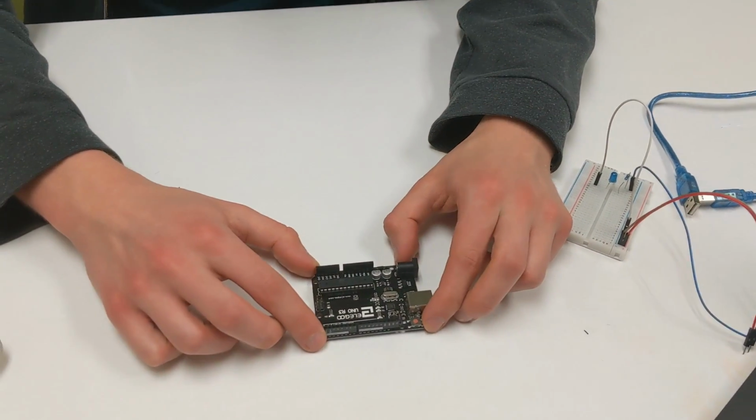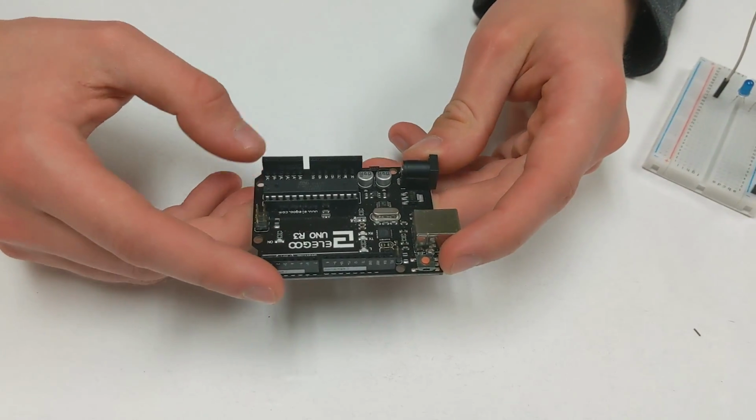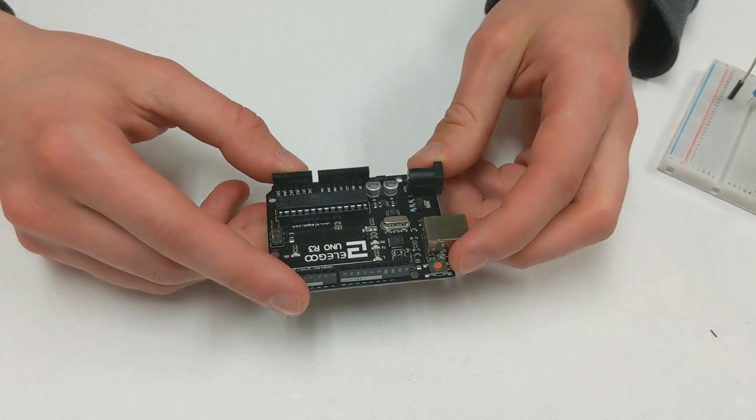So this is the Arduino. As you can see, it is very small and you can hold it in the palm of your hands. Don't underestimate the size, it is a very powerful device.